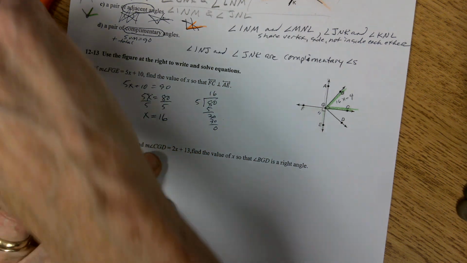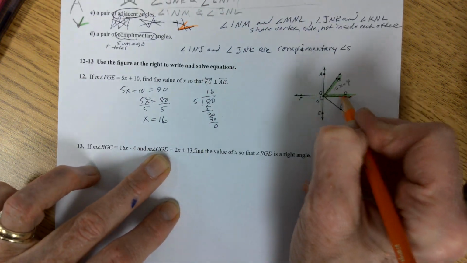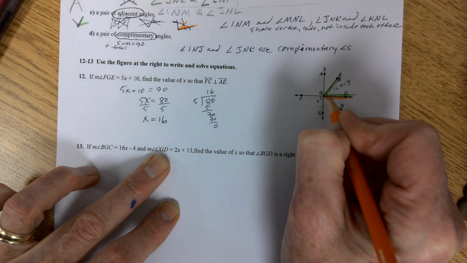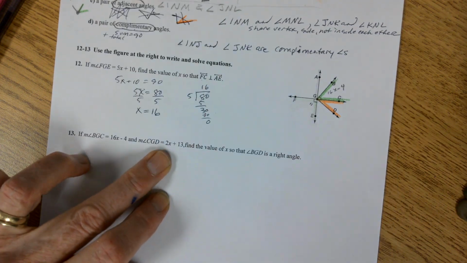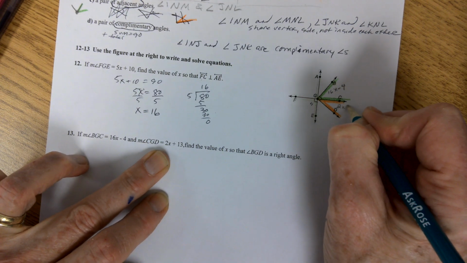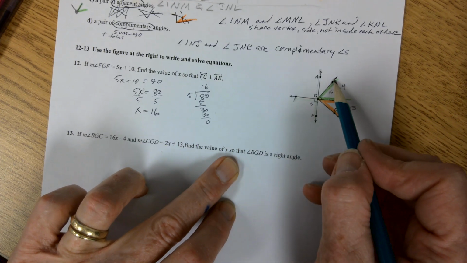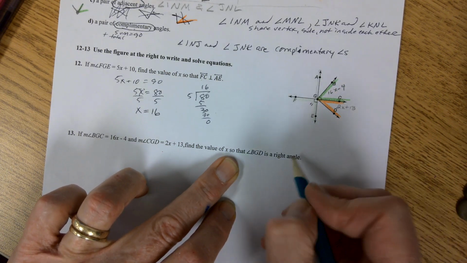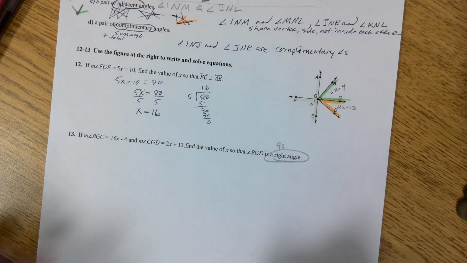And the measure of angle C to G to D, that one, is 2x plus 13. Find x so that angle BGD is a right angle, 90 degrees.